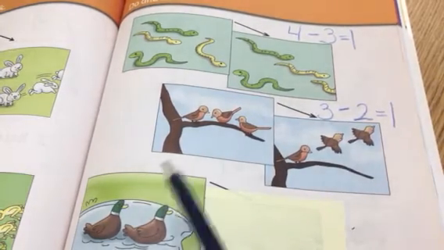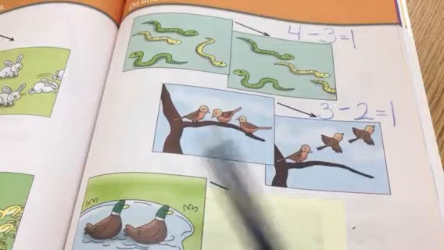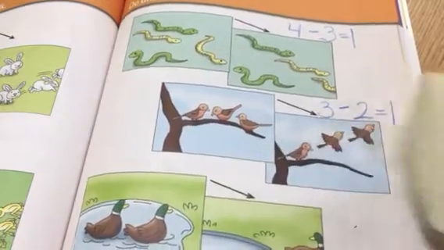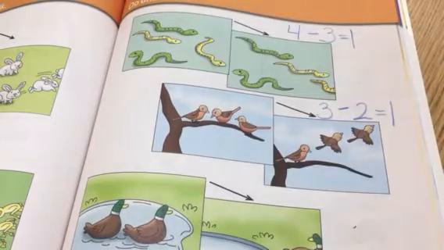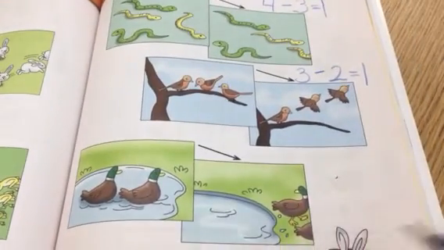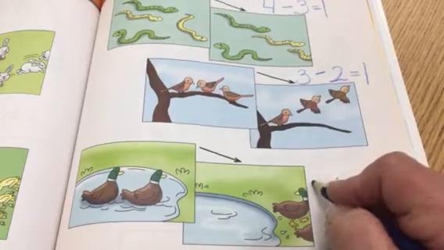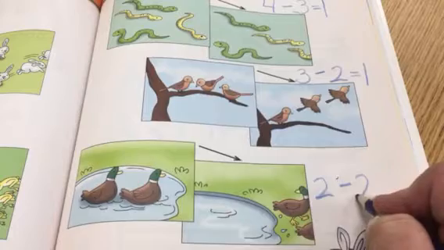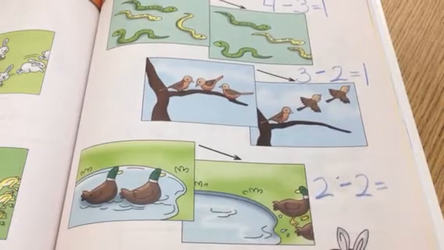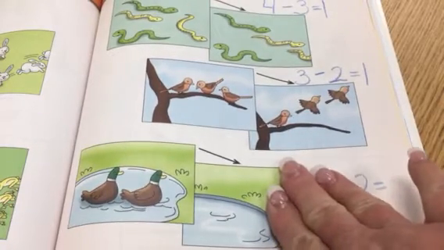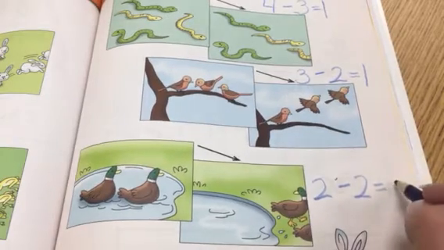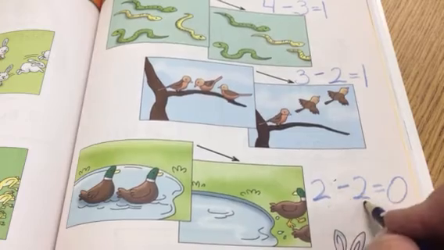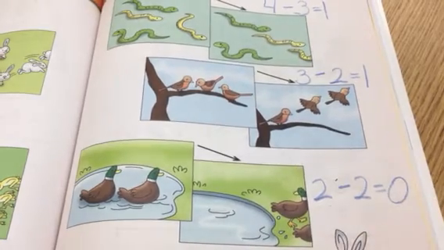And finally, I have 2 little ducks sitting in the pond. What happens in our next picture? They both walked away. So if I started with 2 ducks and I take away 2 ducks, how many is left? Absolutely 0. 2 take away 2 equals 0.